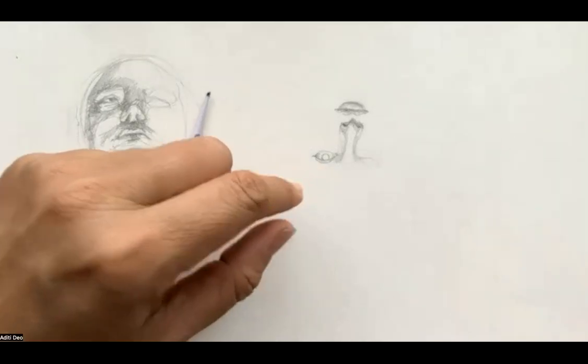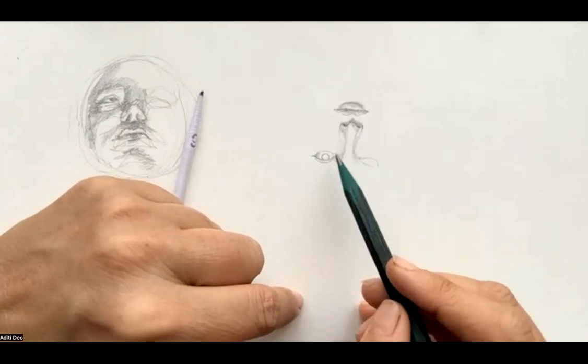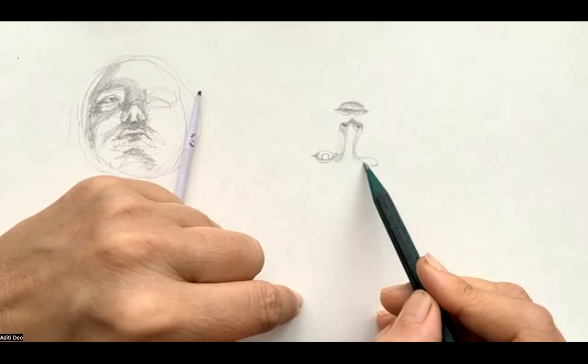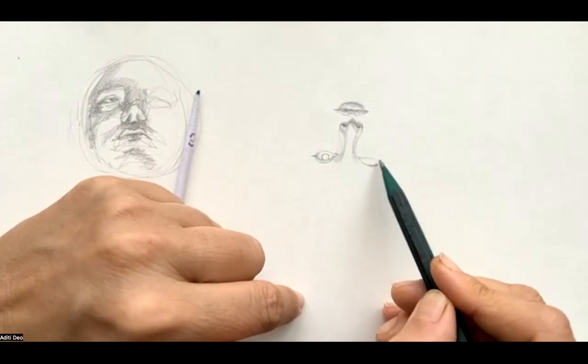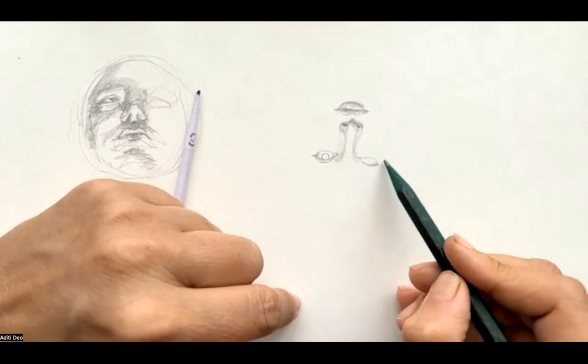Now, do use your finger or your pencil for proportioning if you feel the need to, and also constantly keep checking angles and thicknesses and distances, thicknesses of lines. And there is a nice shadow in the white of the eye. Don't ignore that.